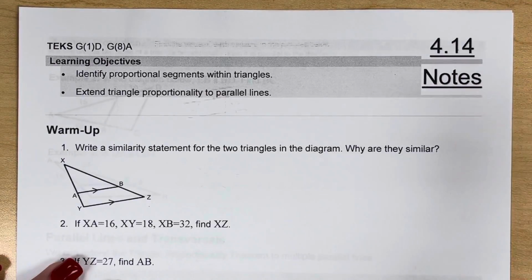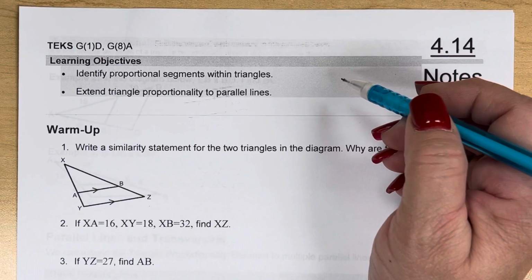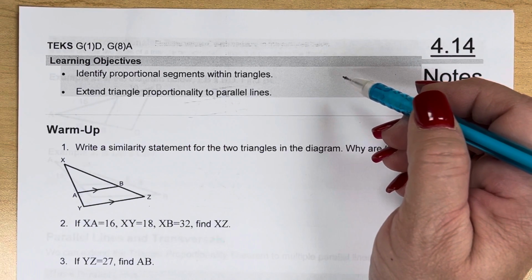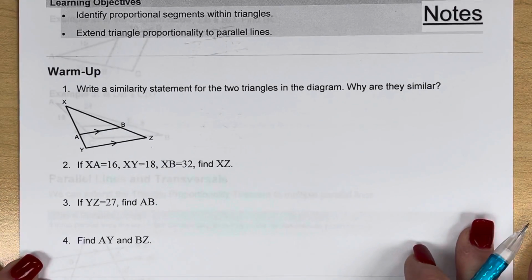Okay, you guys, today we're doing lesson 414. We're going to be identifying proportional segments within triangles and extending triangle proportionality when you have parallel lines. Let's take a look at the warm-up.